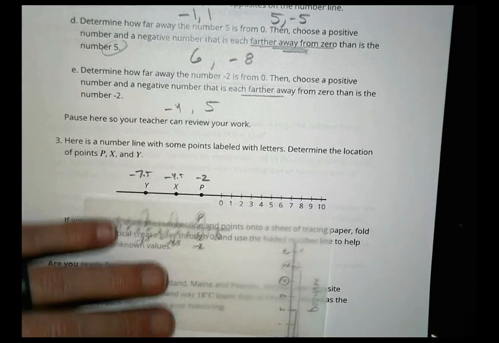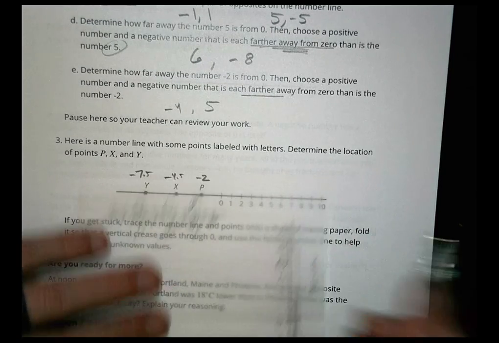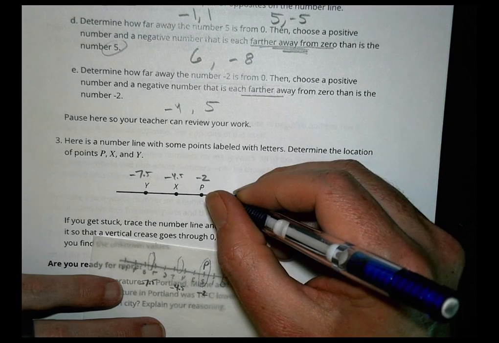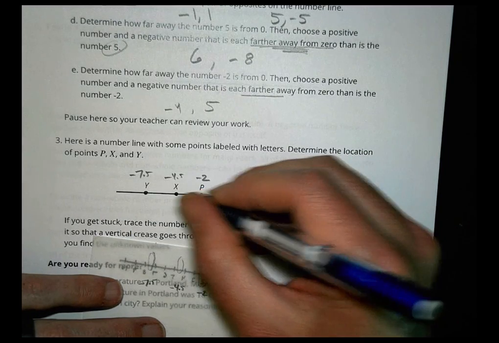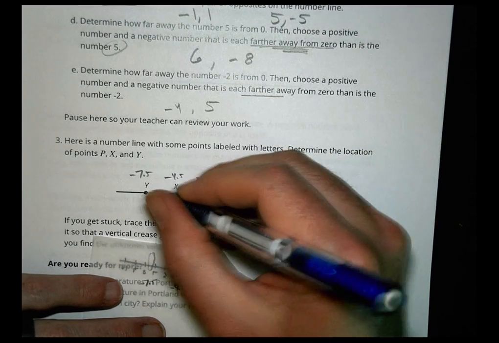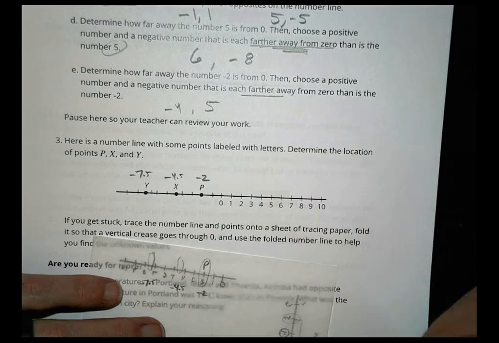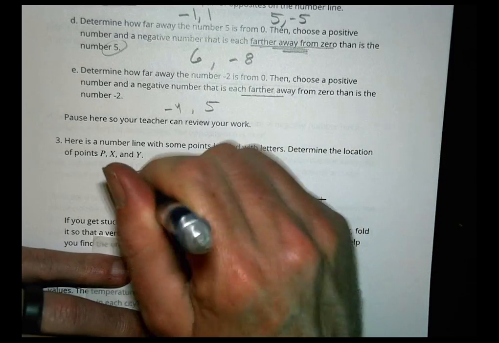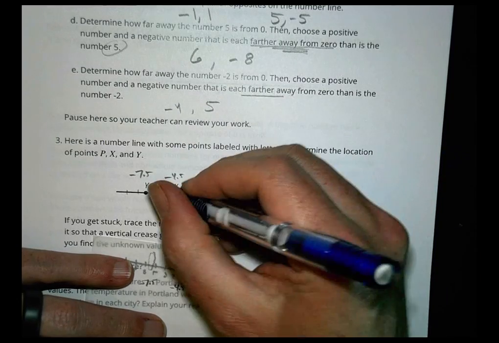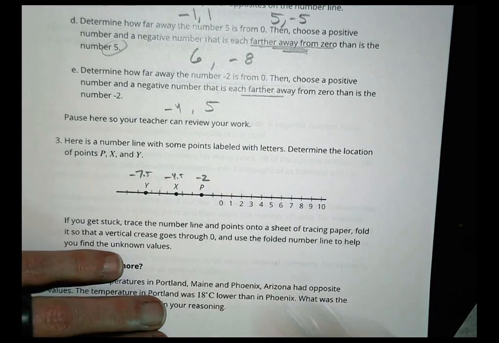And again, we could do it by recreating that line there and making sure we had 1, 2, 3, 4, 5, 6, 7, 8, 9, like so. Again, not perfect numbers there. That's why it's good to trace it to get it better. Okay? And that's what we have.